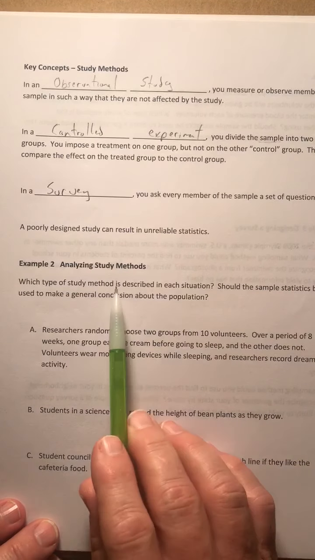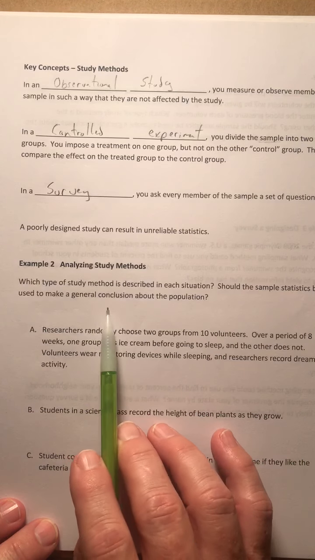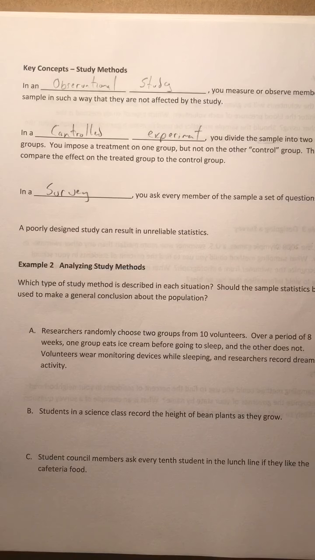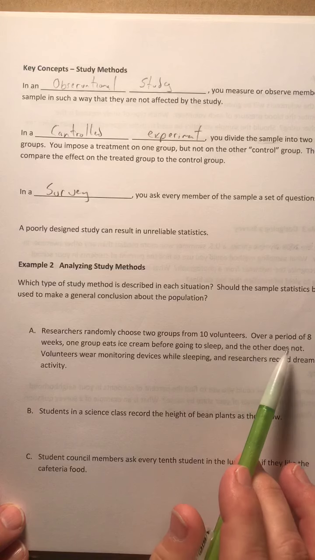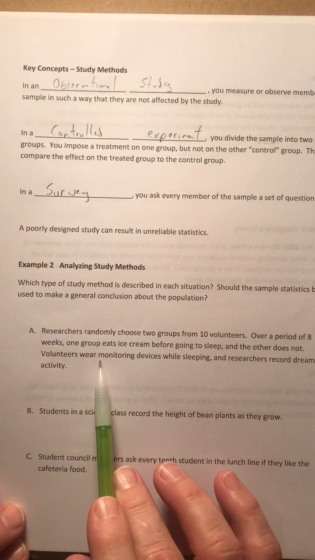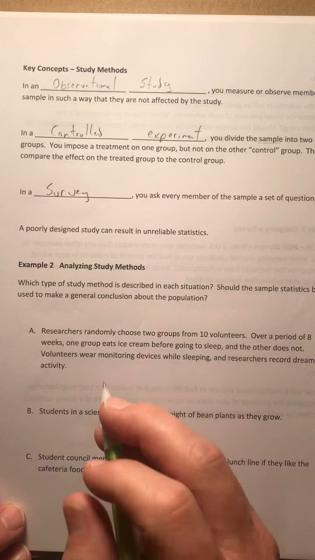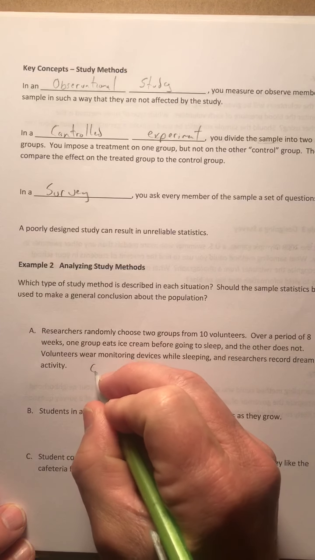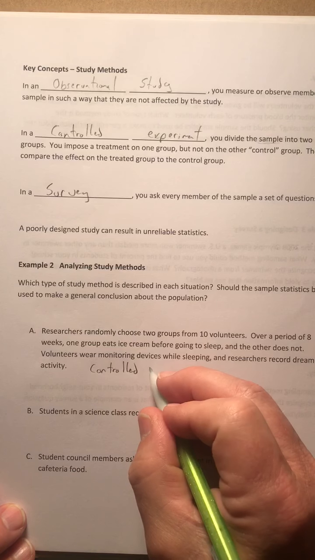All right. Analyzing study methods. What type of study method is described, and should the sample statistics be used to make a general conclusion about the population? All right. So in the first one, researchers randomly choose two groups from 10 volunteers over a period of 8 weeks. One group is given ice cream before they go to sleep. The other's not. They wear a sleep monitor, and they record the dream activity. This is clearly a controlled experiment, because again, they're splitting them up. They know they're being studied.